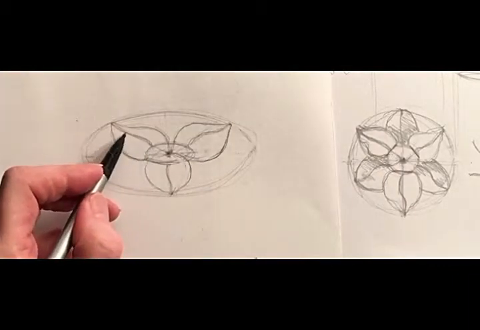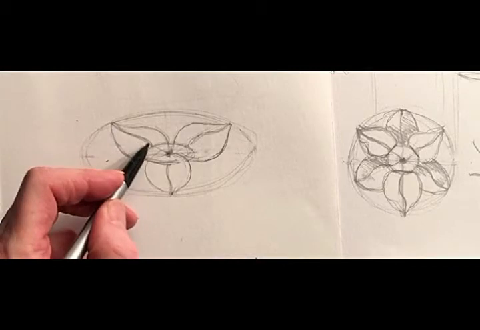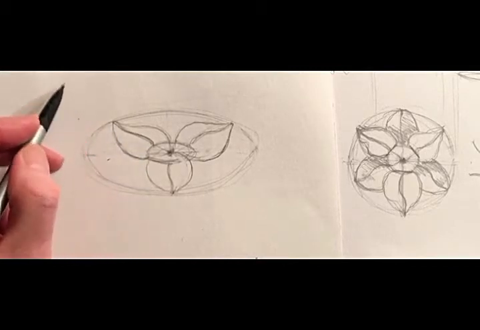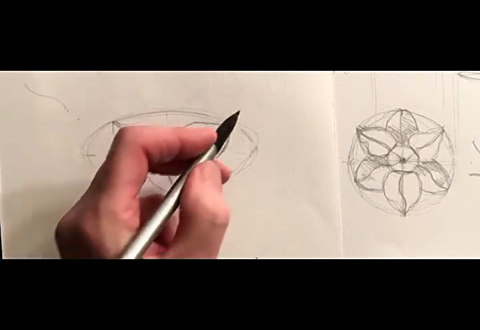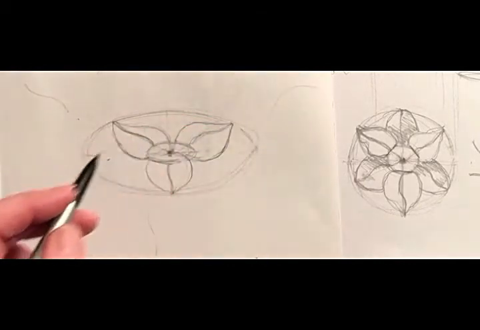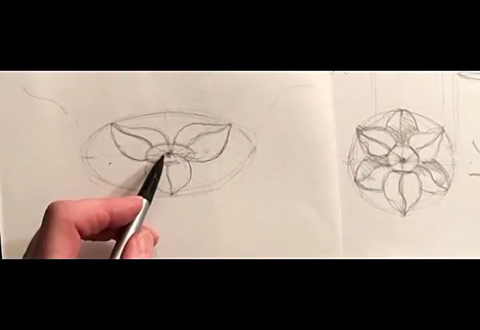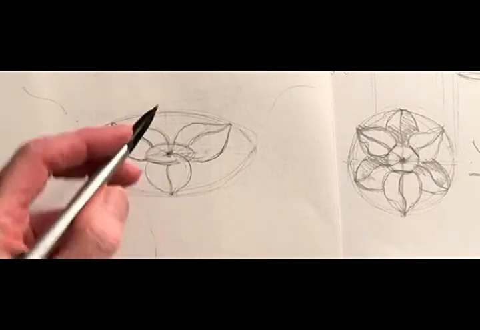Can you see that's starting to get some dimension? And I'm using that S curve. S curve, S curve. Alrighty. Now we have our second set of petals.